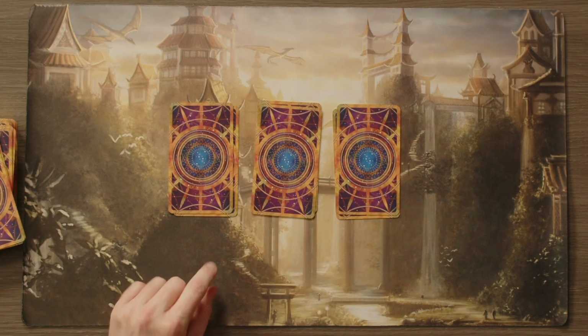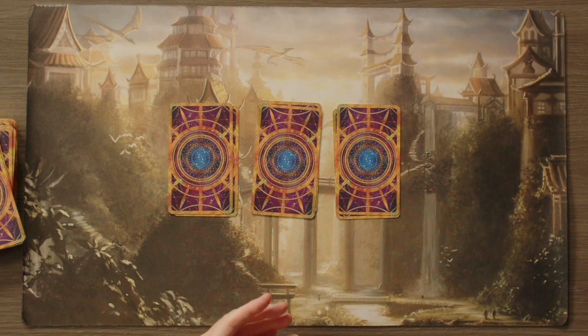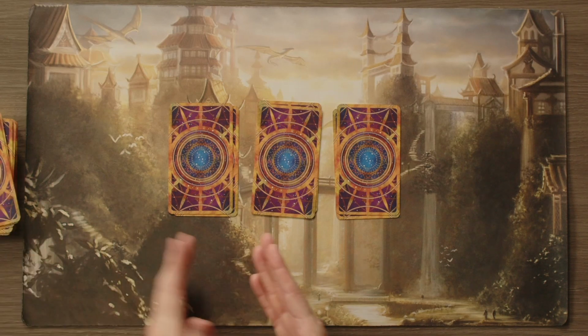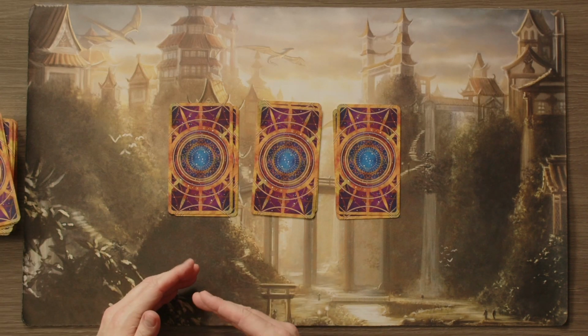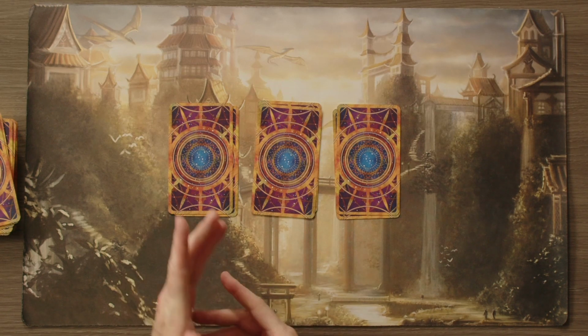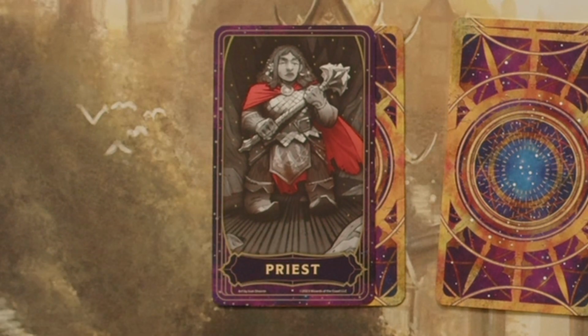Now, for each of these days, the top card you use to come up with an idea for an improvised challenge. And then the card under it is what inspires the reward or the drawback if the players do not meet the challenge that you gave for them based on the top card. Let's take a look at what we got. So for day 1, our challenge is the priest.